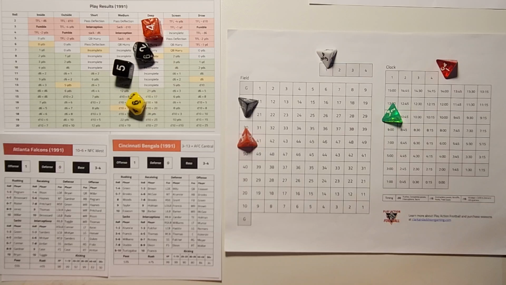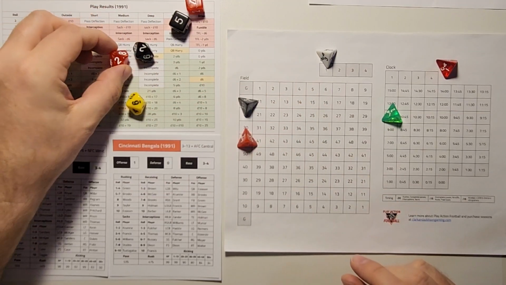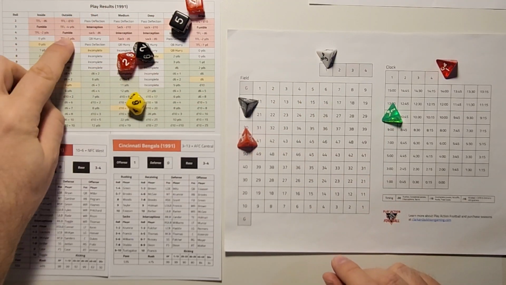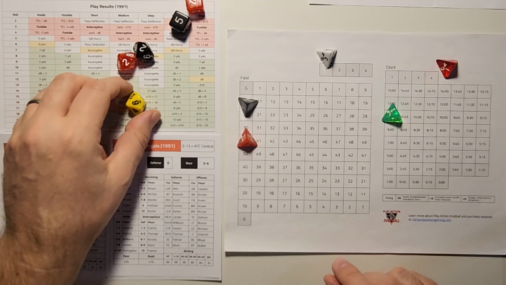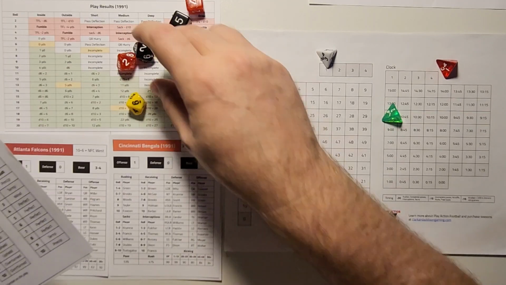And second down play, this is going to be an outside run against a blitz. That makes the overall even. They're going to need that. 4 on an outside run is going to be a fumble opportunity. This is Rozier trying to get to the outside. So let's see if there's a fumble on the play.